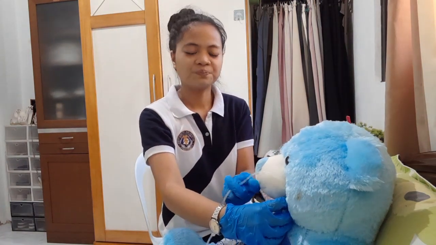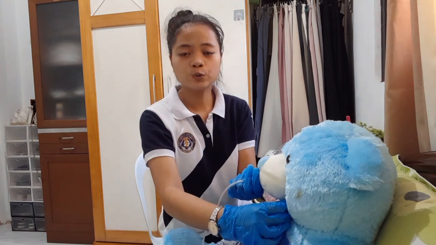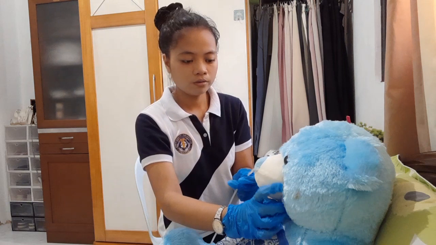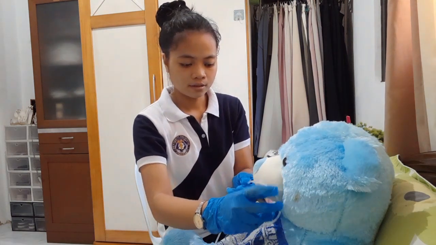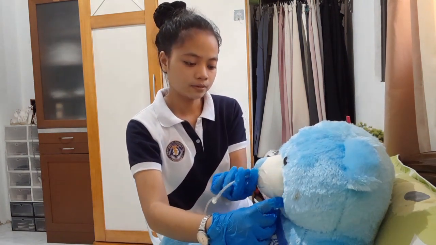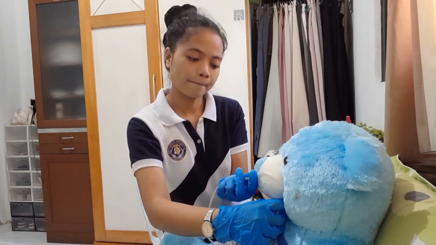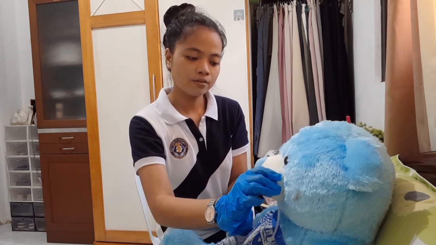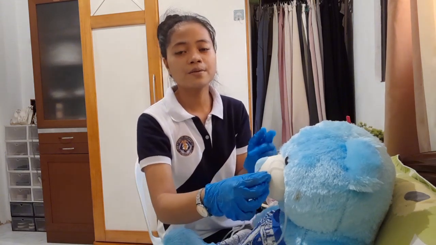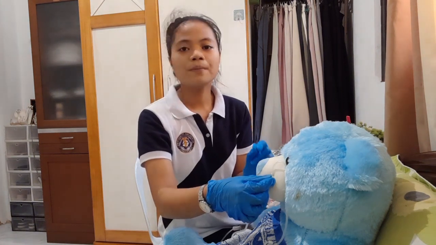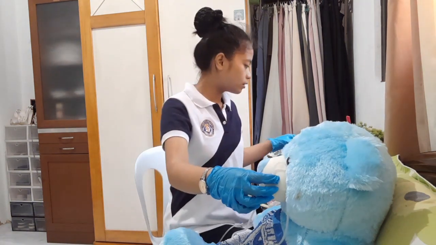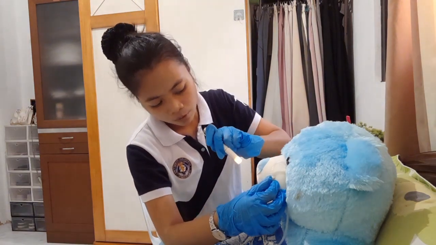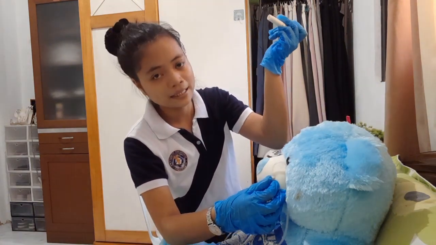Then advance the tube as far as the mark insertion point. So we're going to advance. So sige, na-advance po. So, until the mark insertion point. Then check the back of the client's throat to make sure that the tube is not curved into the throat. So, kapag hindi nakikita, we're going to use a pen light.